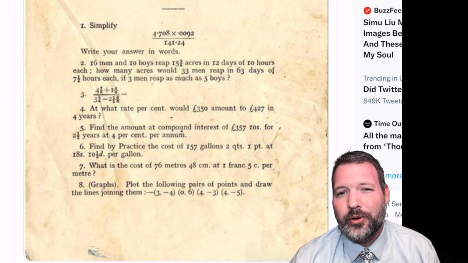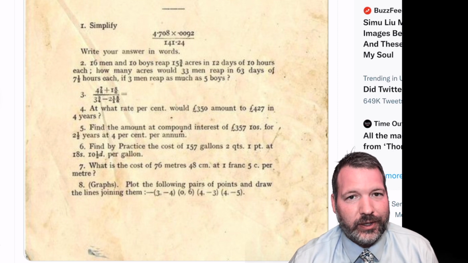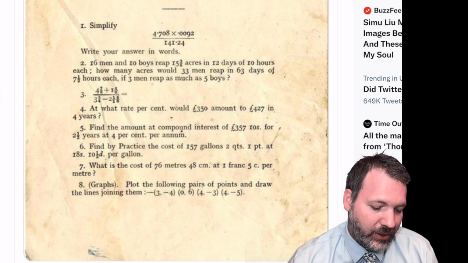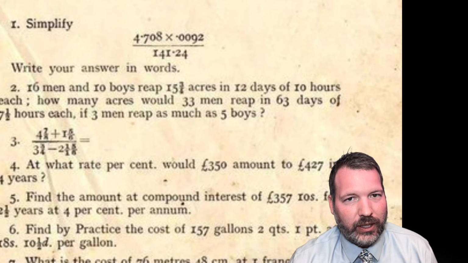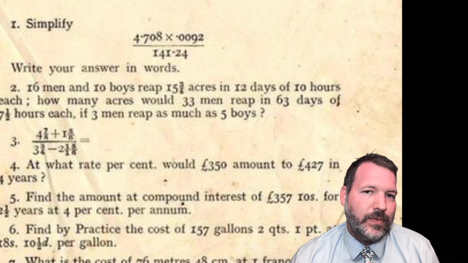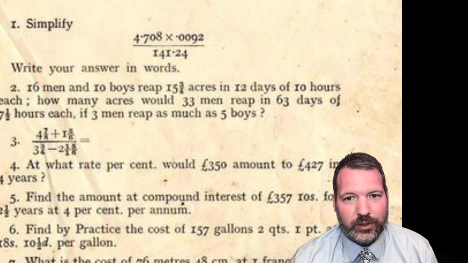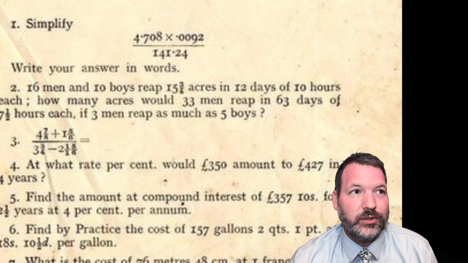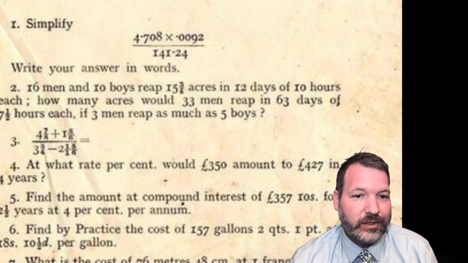Chances are, obviously they weren't using a calculator or a computer, they probably were using log tables, particularly for this first question, which we're going to attempt by hand in just a second. They're probably using log tables to multiply out. We don't have access to log tables, or at least I'm going to pretend we don't. And so we're going to see what we can do if we try and get this done by hand.